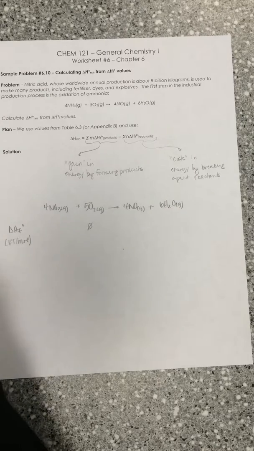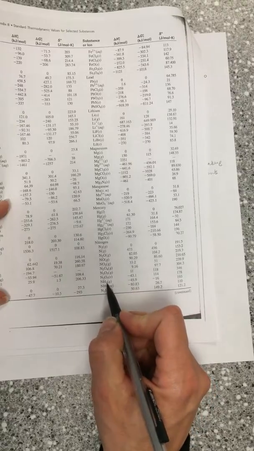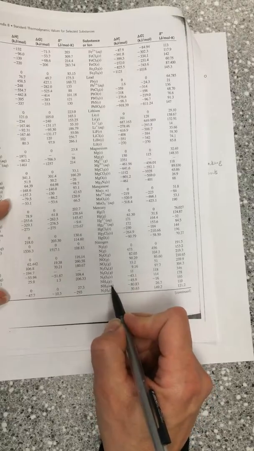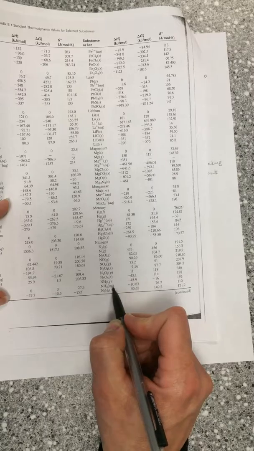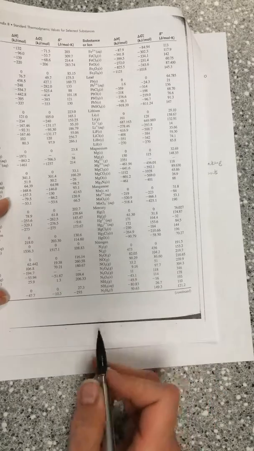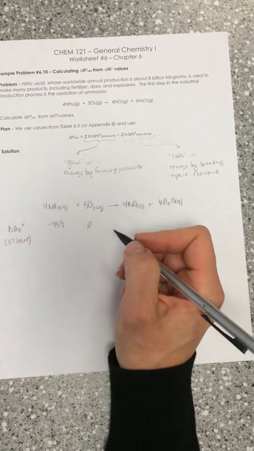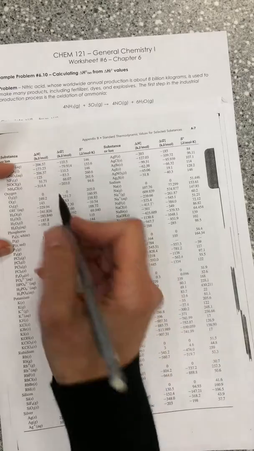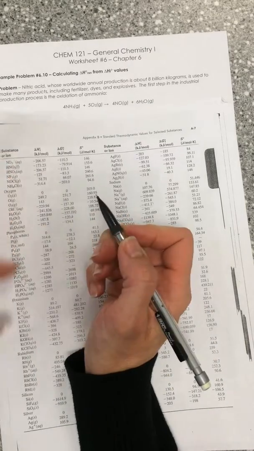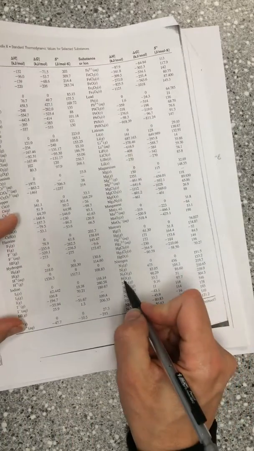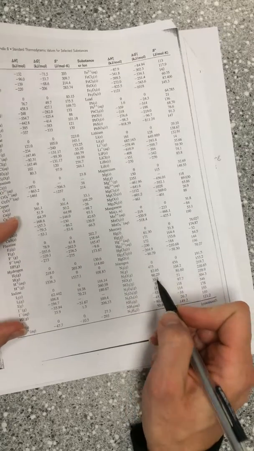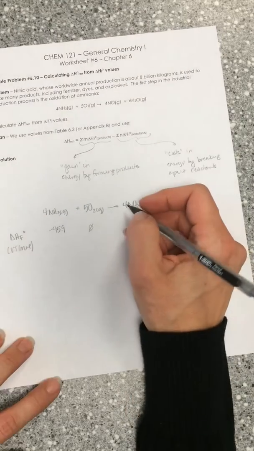But let's go through and look these up. All right, so looking up ammonia, I'm going to want to start with nitrogen because that's the species that's there. So important, we can see that there's 2 values listed for nitrogen, so the phases are important here. This is gaseous nitrogen, so we need to grab the minus 45.9. Again, oxygen, that's how we find it in its elemental form, so the delta H f is 0. If we look up NO gas, we can see it's positive 90.29 or 90.3.